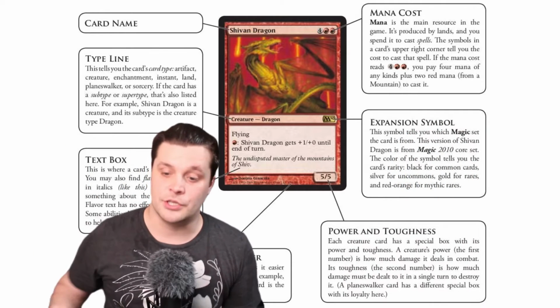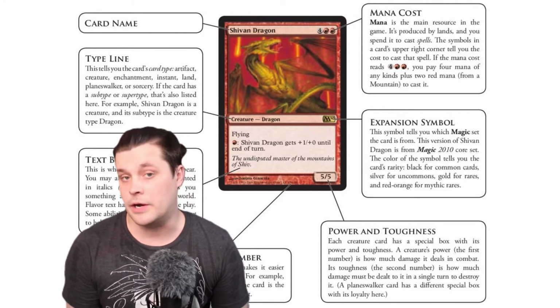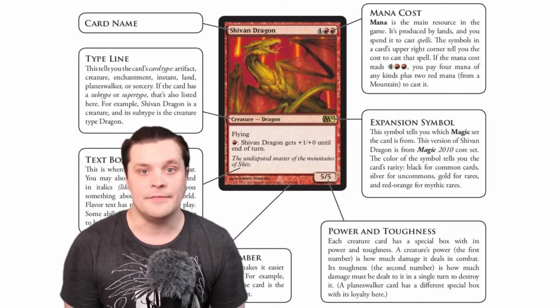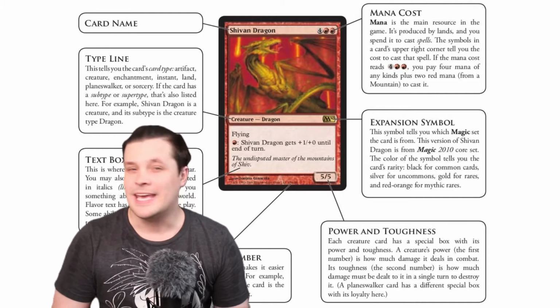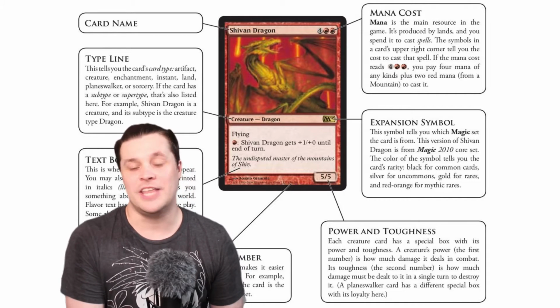On the same line to the right is its expansion symbol. It tells you what set this card is from. You can also tell what rarity these cards are by the color of the symbol. If the symbol is just black and white, then it's common. If it's silver, then it's uncommon. If it's gold, then it's rare. And if it's orange, then it is mythic.